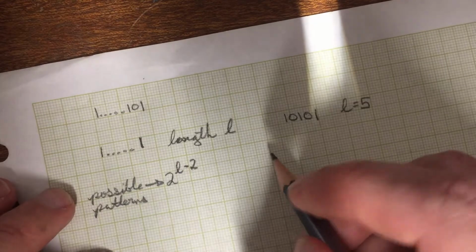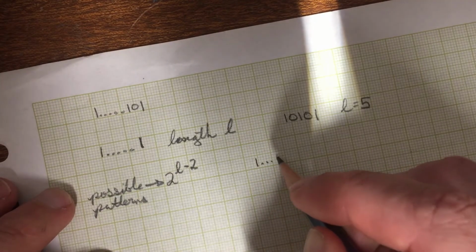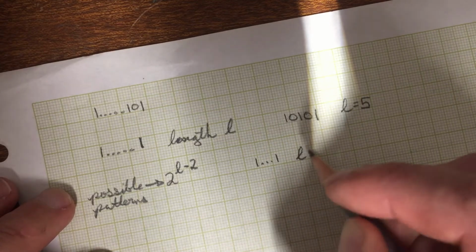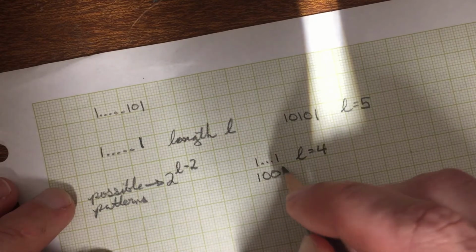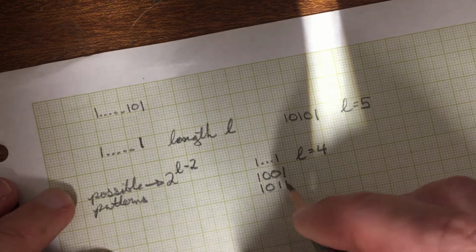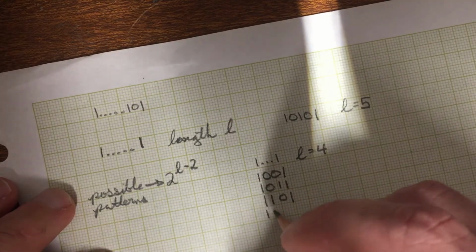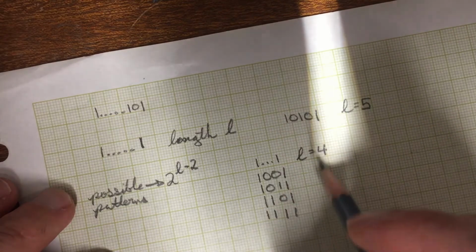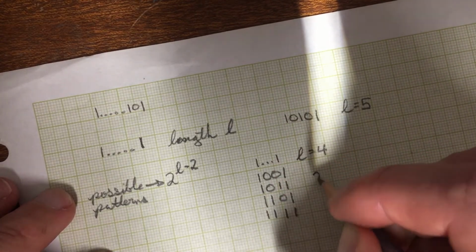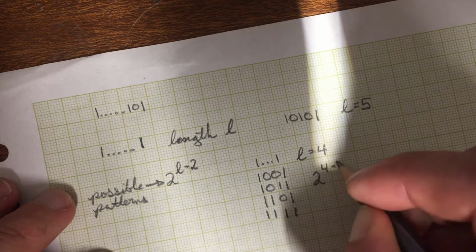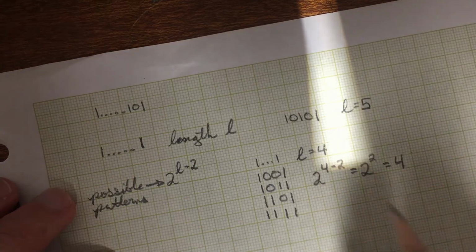So again, to take a really simple example, for L equal to 4, I have 1001, 1011, 1101, and then 1111. So for L equals 4, I have 4 possible patterns, which is equal to 2 to the 4 minus 2, which is equal to 2 squared, which is equal to 4.